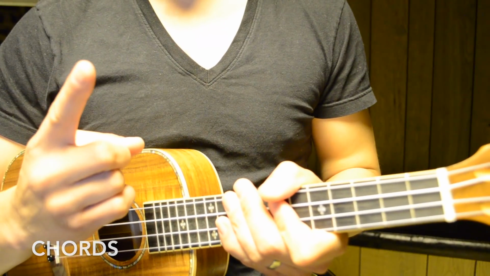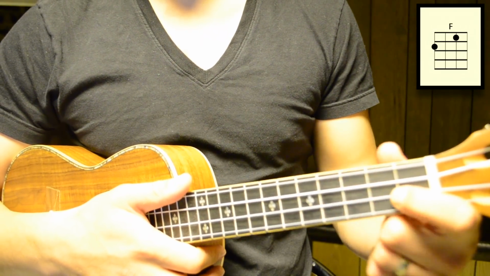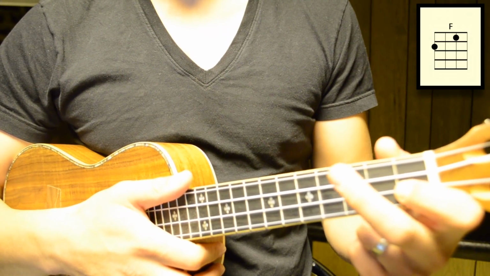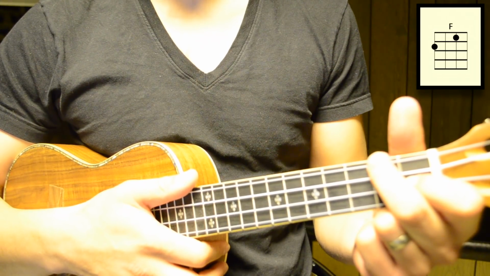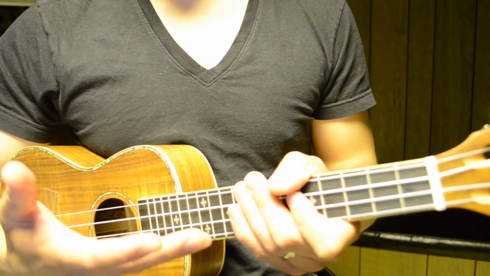So the first chord that we're going to learn is F major. To play that, take your first finger, press down on the 2nd string of the 1st fret, and then take your 2nd finger and press down on the 4th string of the 2nd fret. This is F major.